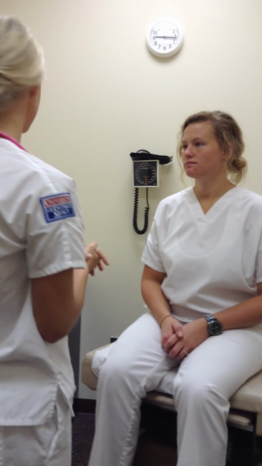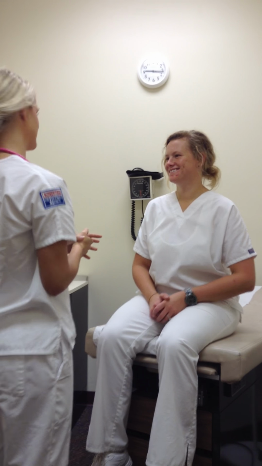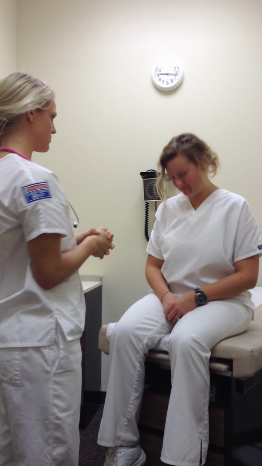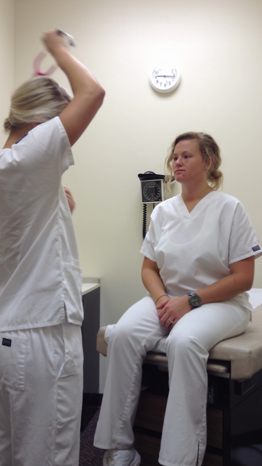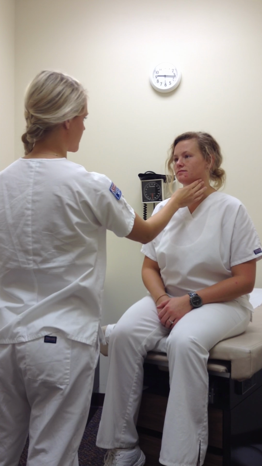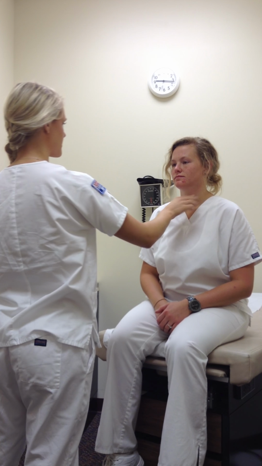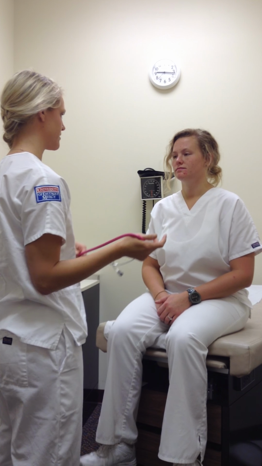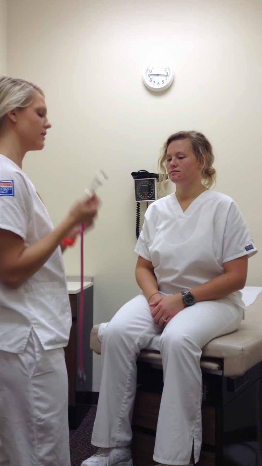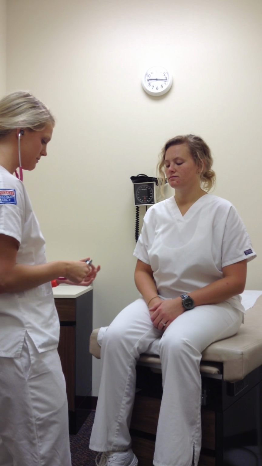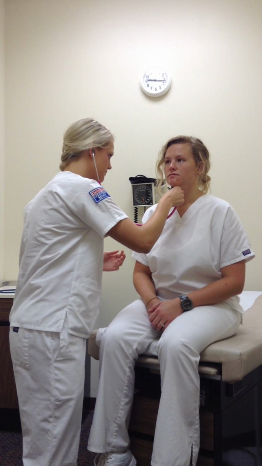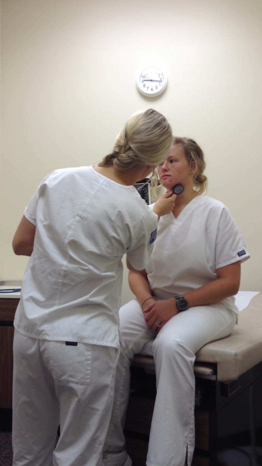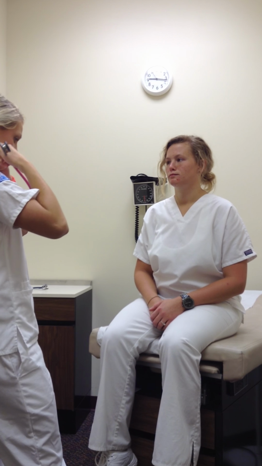Can I have you look to your left, look to your right? I might be saying the wrong, I'm sorry. And look up, look down. Range of motion of the neck is appropriate, and now I'm just going to auscultate and palpate the carotids one at a time. Carotid pulse is present, 2 plus. Same thing on this side, equal rhythm and rate. Now I'm going to listen with the bell of the stethoscope to listen for any bruits. No bruits or whooshing sounds heard there.